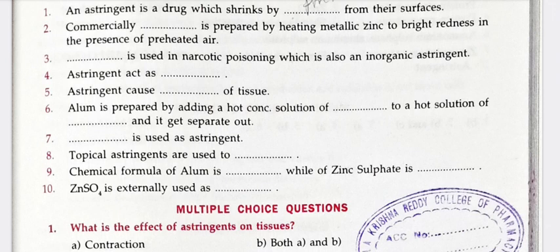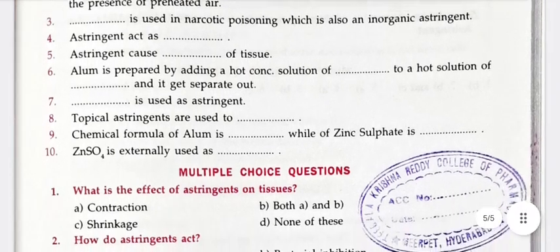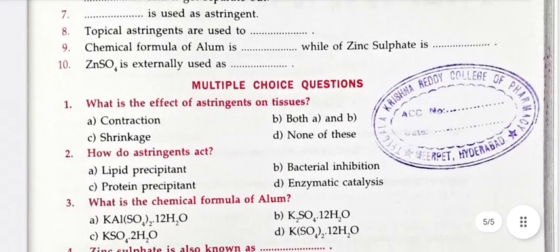KAl, that is a mixture of potassium and aluminum sulfate, while zinc sulfate is ZnSO4. Zinc sulfate is externally used as an astringent.